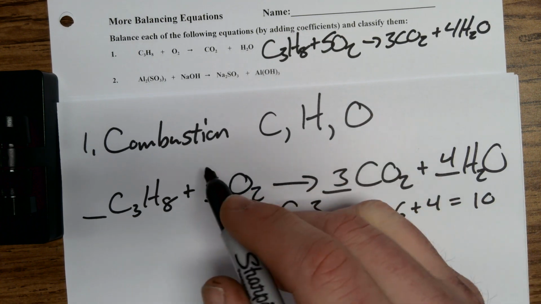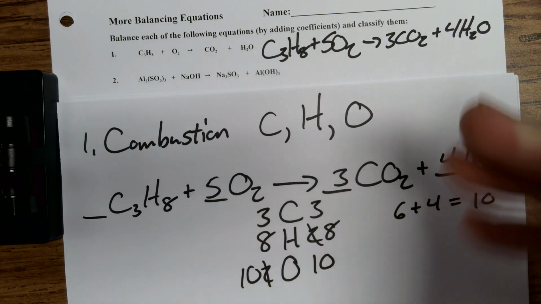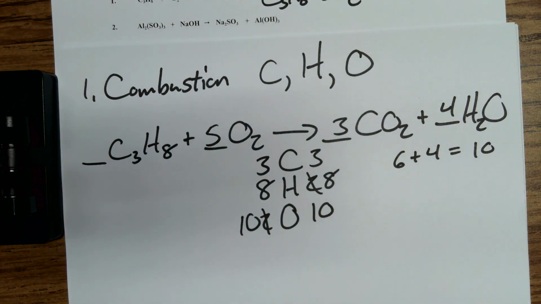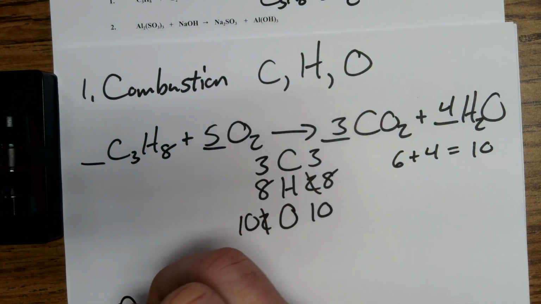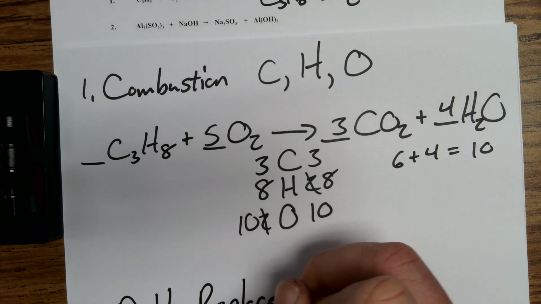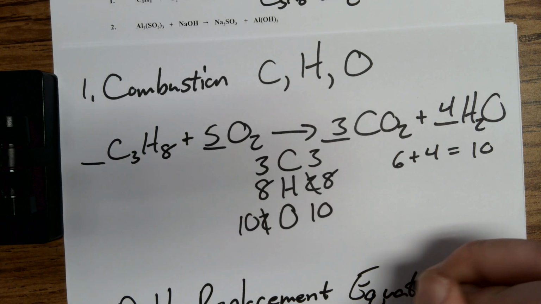While a combustion reaction always has carbon, hydrogen, and oxygen, number 2 is a clear example of a double replacement equation.